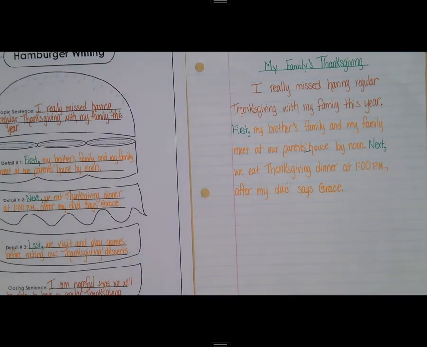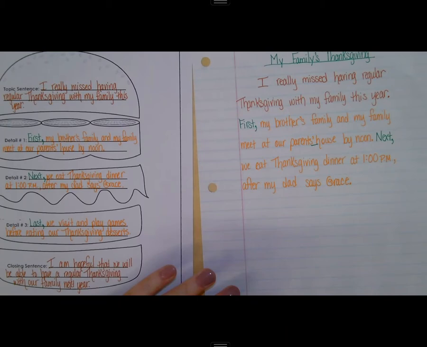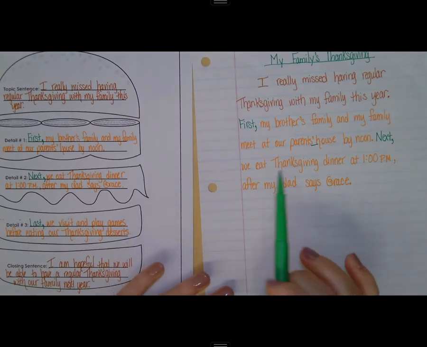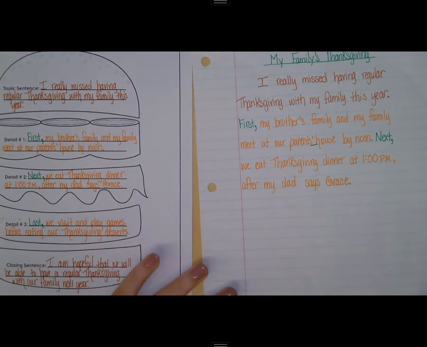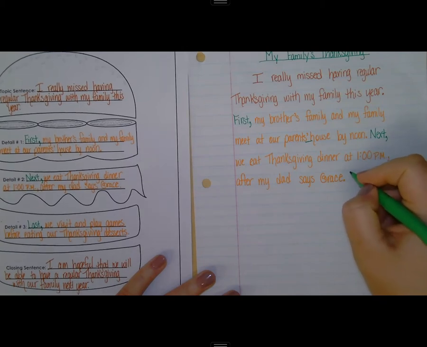All right, my second detail is done. Now I'm doing all these different colors so that they match up with the outline so that it's easy for you to see what goes where.